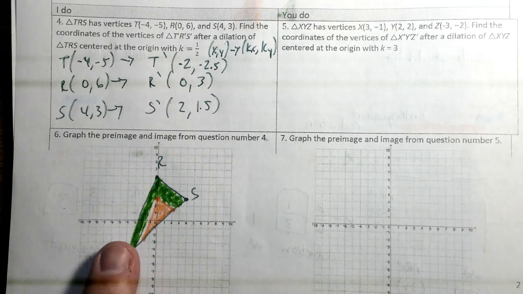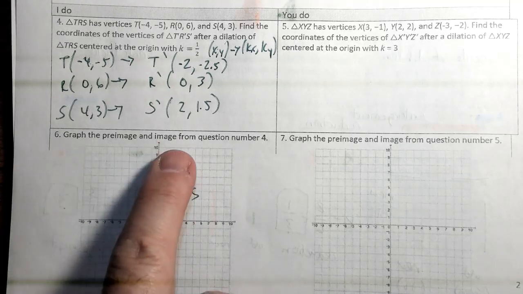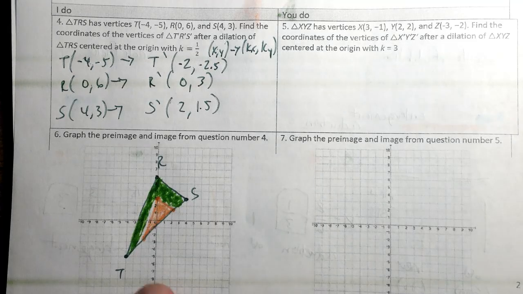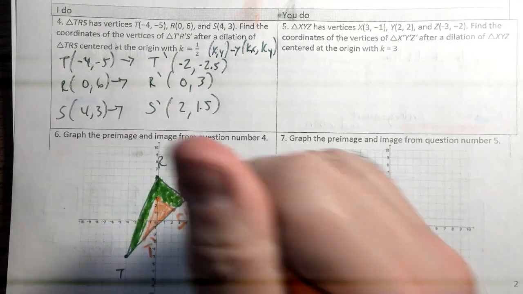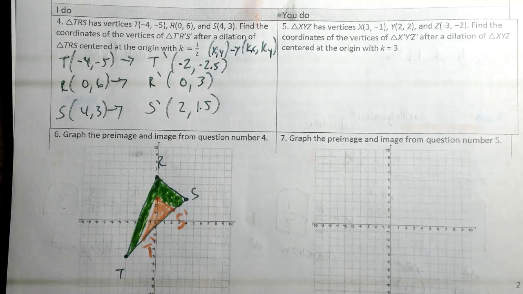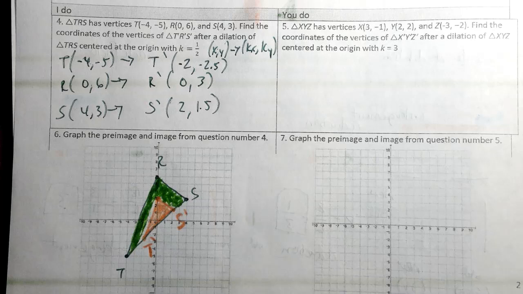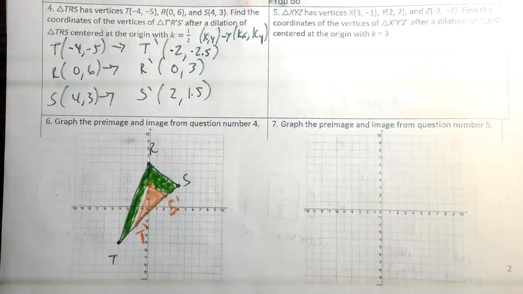All right, so where we started was TRS. Our pre-image where we started was TRS. Our image is T prime, R prime, S prime. You can see R prime in there, but we basically are half the size after that's said and done. Okay, scooch over here. There we go. Number 5.